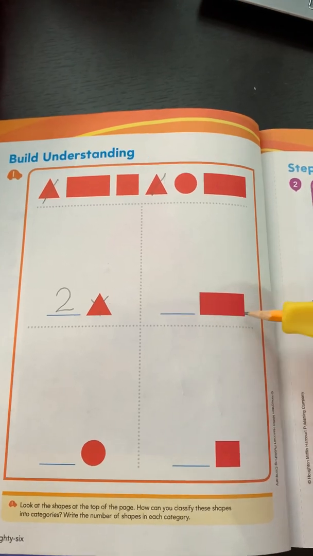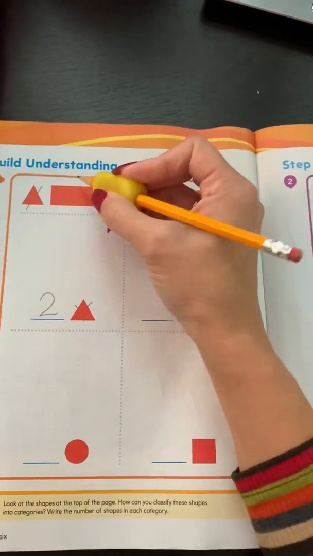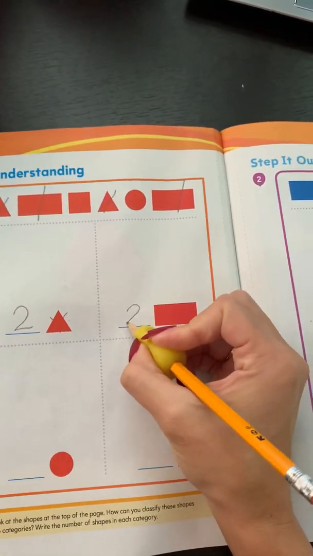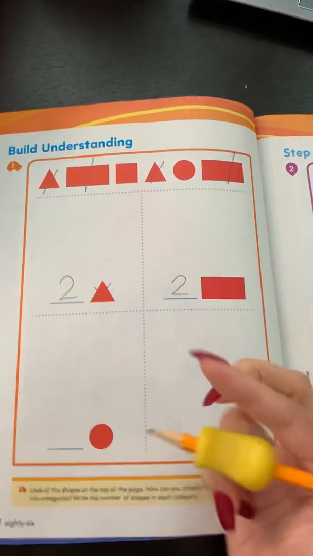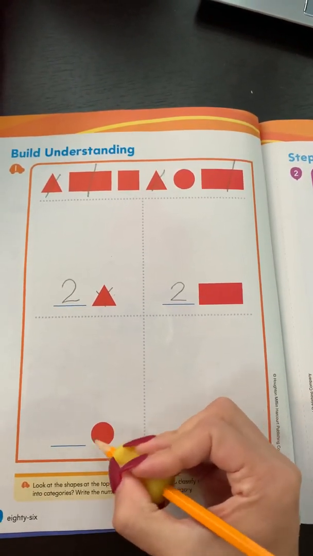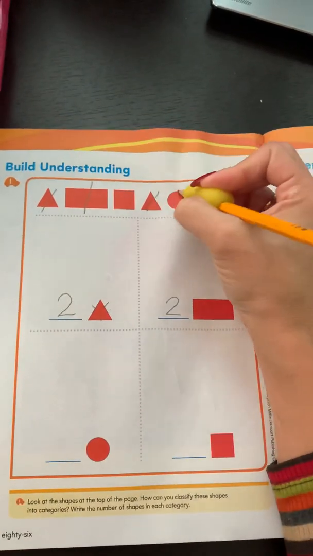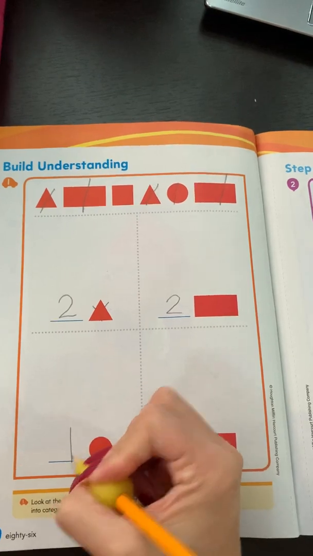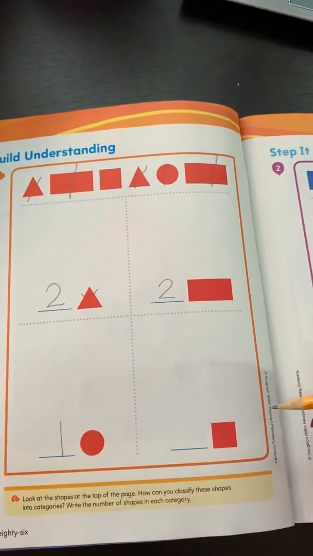Rectangles have 2 longs and 2 shorts. Rectangles. There are 1, 2. Right around, back on the railroad track. 2, 2. Finally, a circle has 0 sides. It is just round like a ball. And there is 1. A straight line down is so much fun. That is how you make a 1.